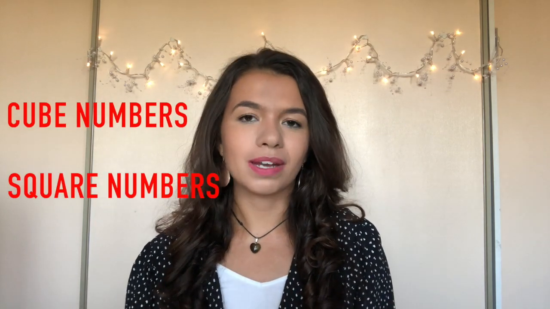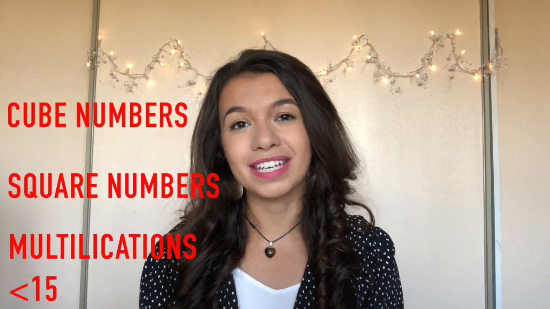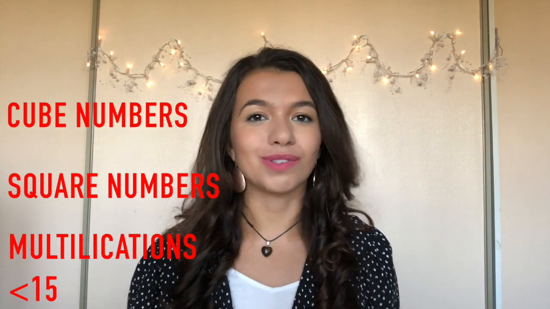On top of that, you really want to try and ace your mental maths game, which can also save you some time in the exam. And that includes things like cube numbers, square numbers, and multiplications up to 15 if you can, which will save you from having to use the calculator.